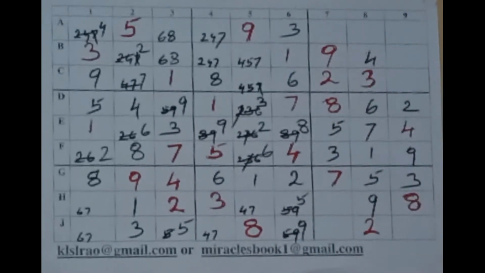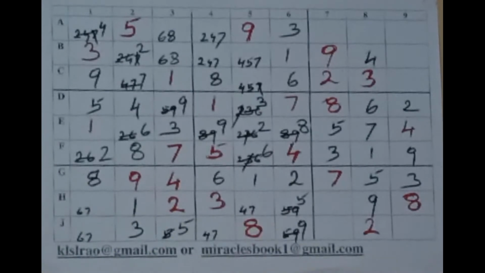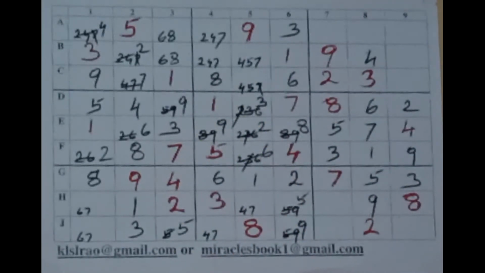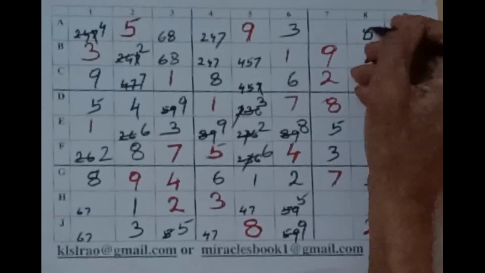Okay. And then, what about 5? Any chance for 5? No. 6? Still no chance. 7. Now this column is having just 1 vacancy there. Why were we not looking at it? Yeah, we need an 8 there. Let's write that 8 there.